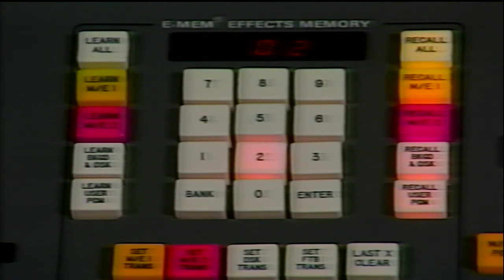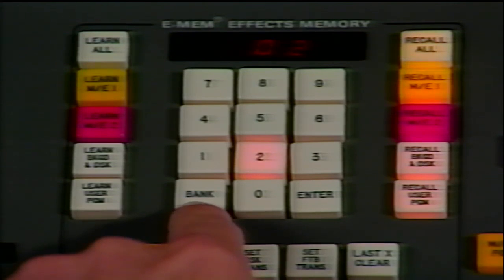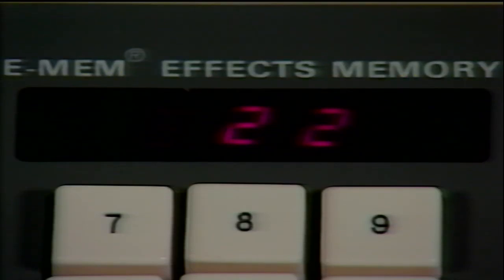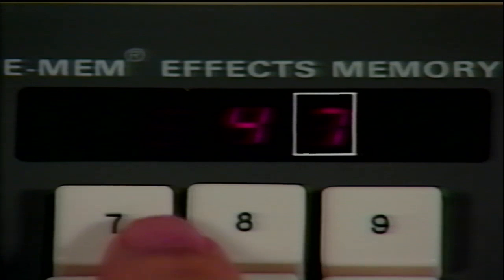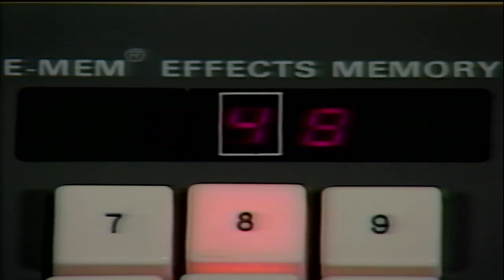These memory registers are arranged in banks of 10 registers, numbered 0 through 9. The standard effects memory system contains 3 banks, numbered 0, 1, and 2. If Streamline is part of the system, banks 3 and 4 are also active. Register numbers are written in the display as a 2-digit number with the bank number on the left and the actual register number to the right. Pressing bank on the keypad repeatedly selects each of the memory banks in turn, with the current bank indicated by the digit to the left.